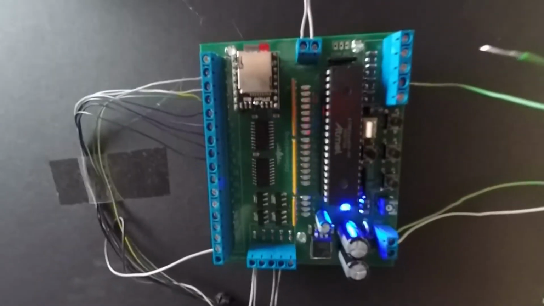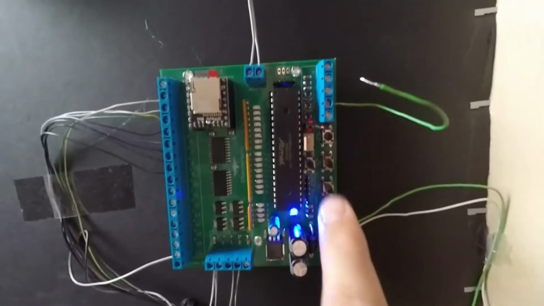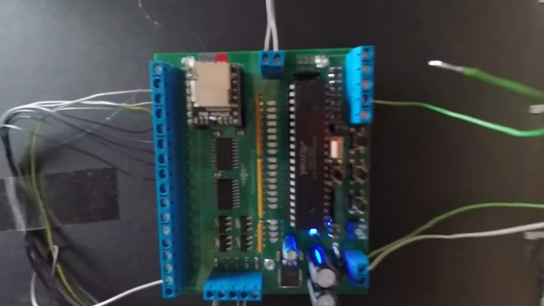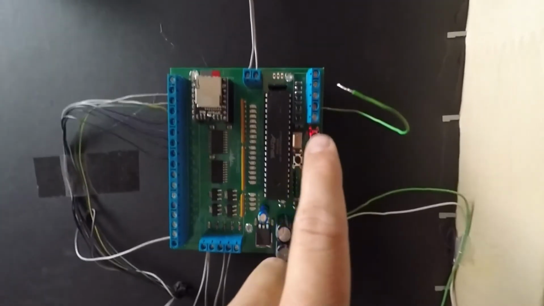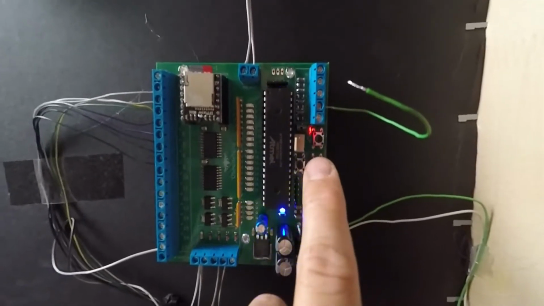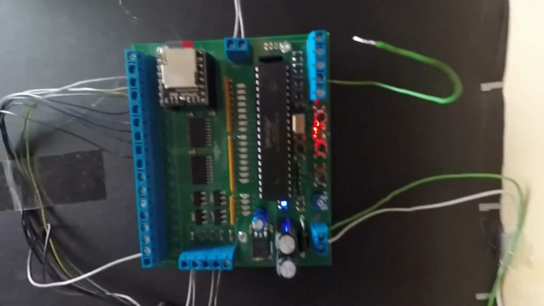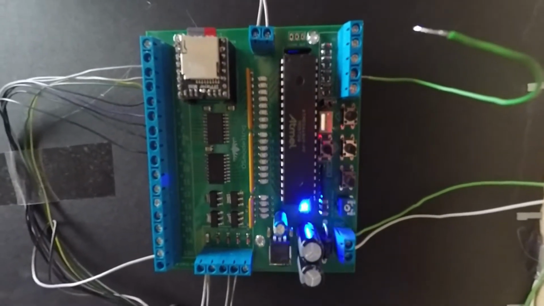So you have two modes basically here. One is checking the unit itself, which is arrow up and OK, and the middle mode of the arrow down is for the calibrating of the maximum revolutions per minute.